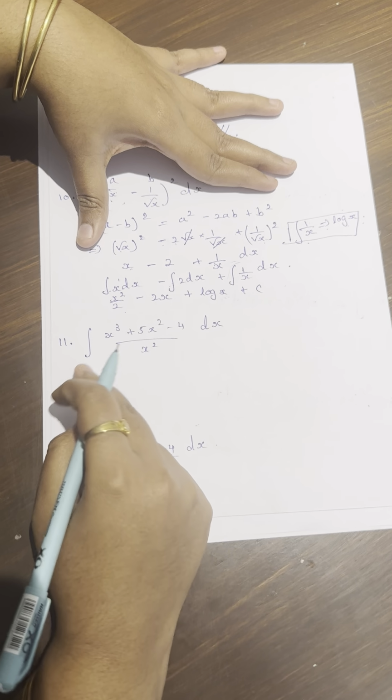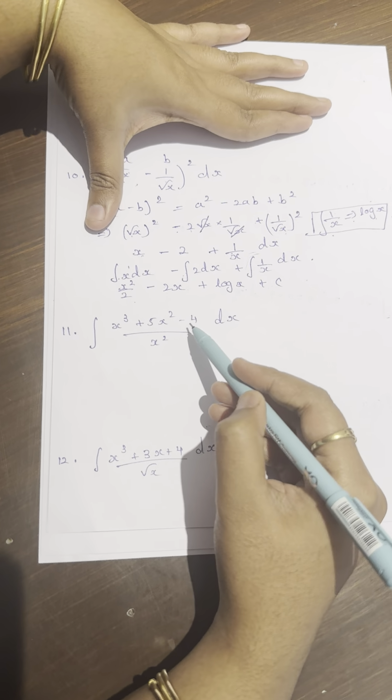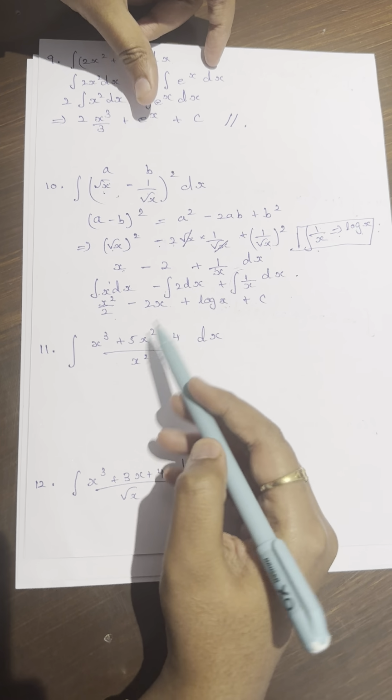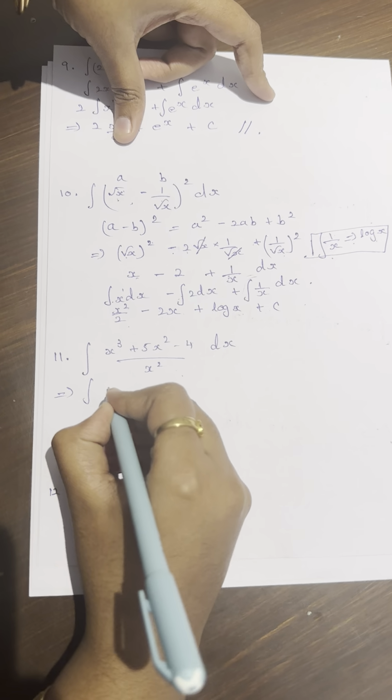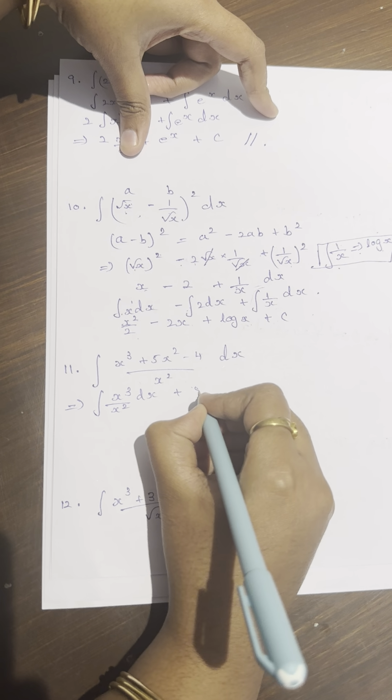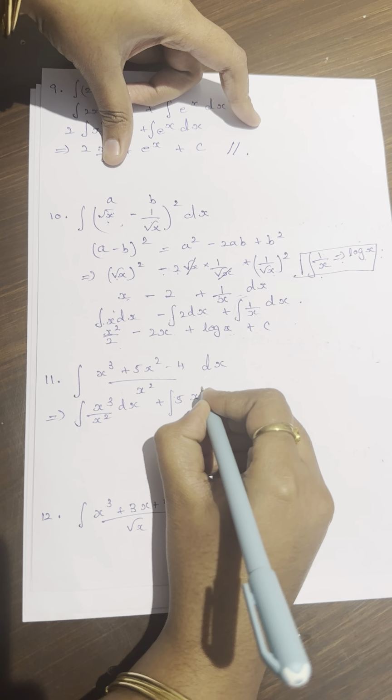Now we are going to move to our 11th question. Here the question is in the form of a division. So you first split it into separate numerators and denominators. So our question is getting changed into integral x cube by x square dx plus integral 5x square by x square into dx minus integral 4 by x square dx.